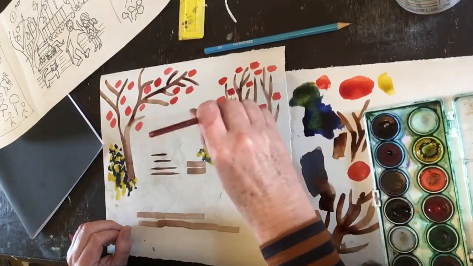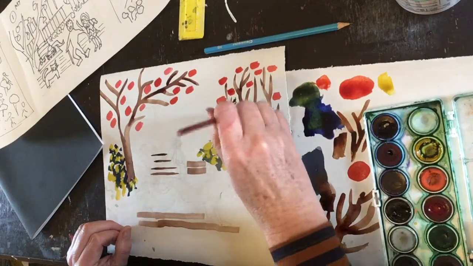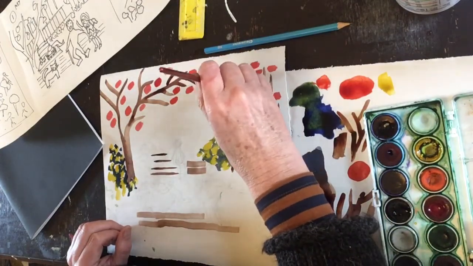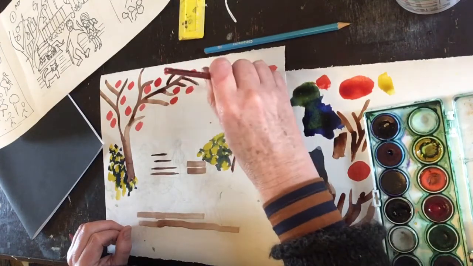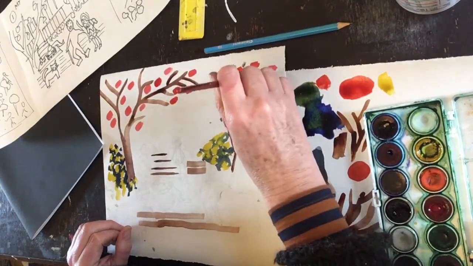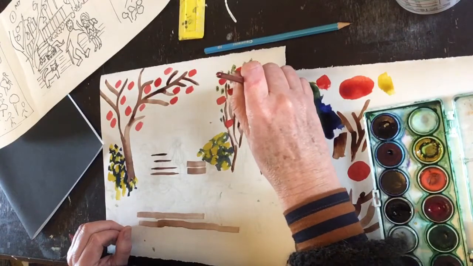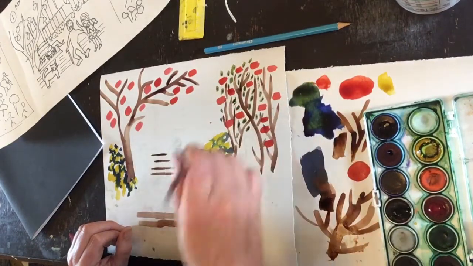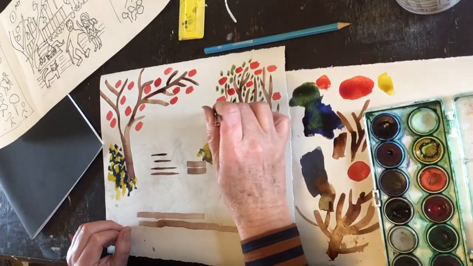These can be just little dots. So it's stylised, it's not a realistic looking picture because that's not the sort of storybook it is.